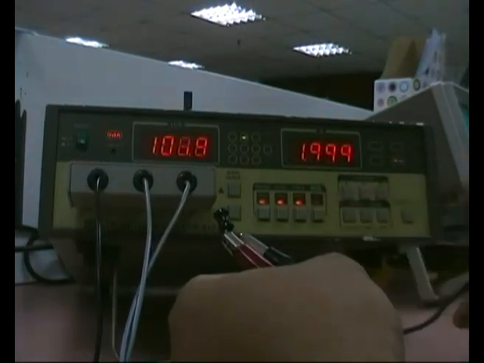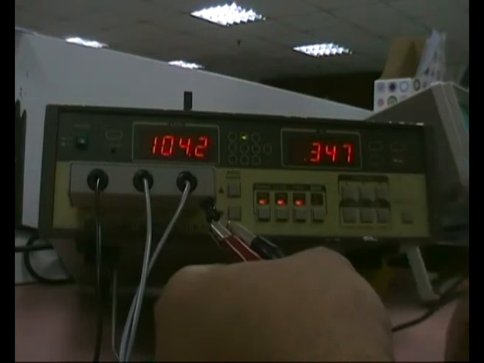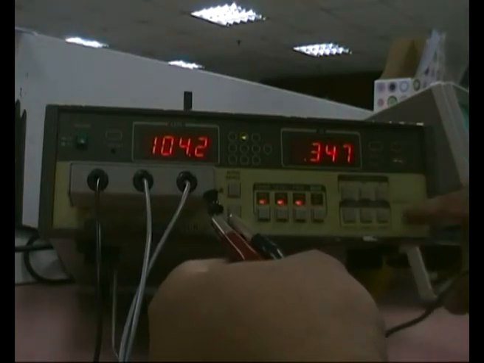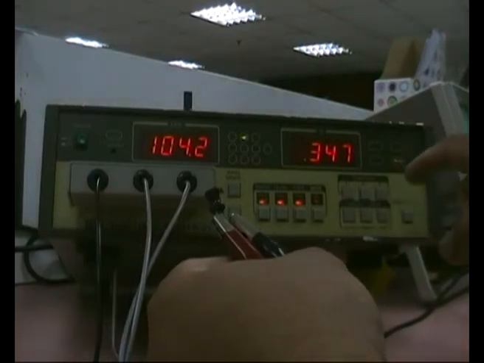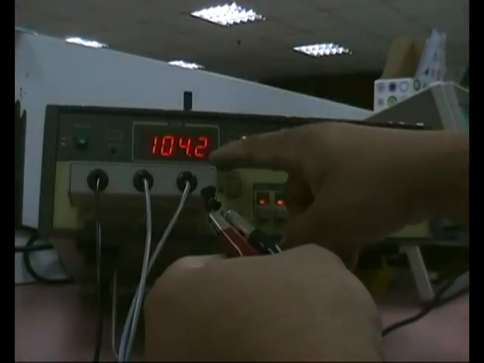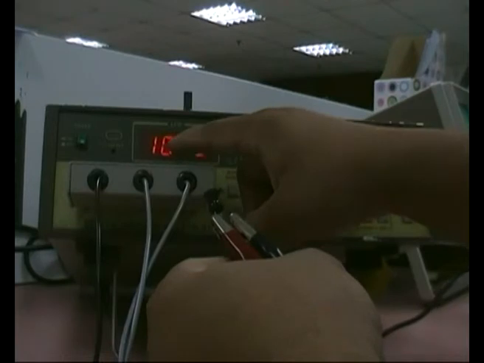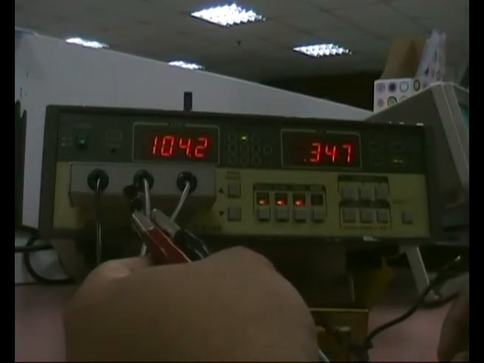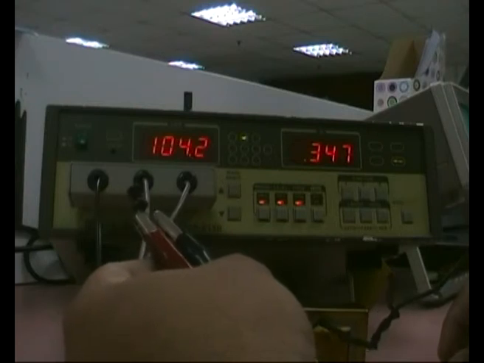Small inductor, we put it on 1 kilohertz, inductor, resistor in series. The value of this is 0.1 Henry, or 104 millihenry.